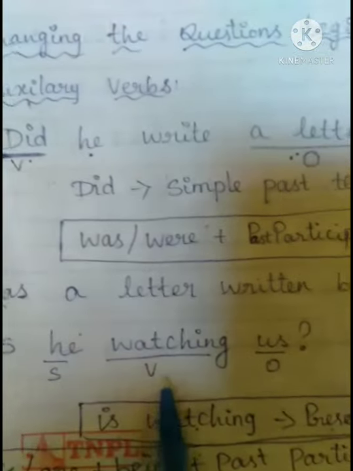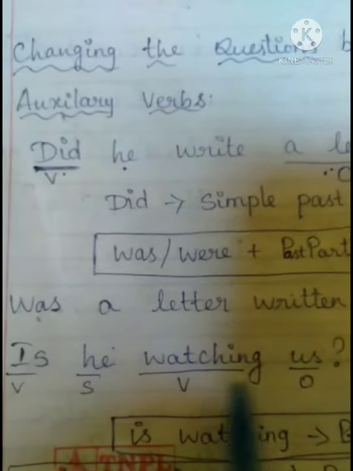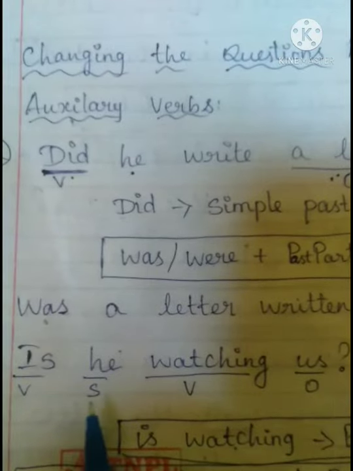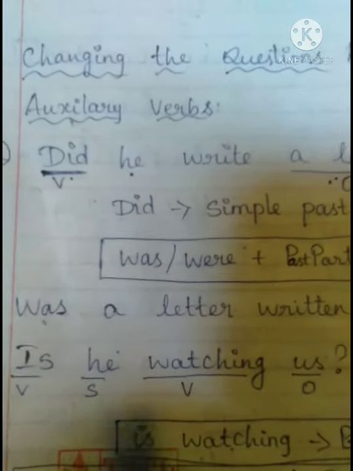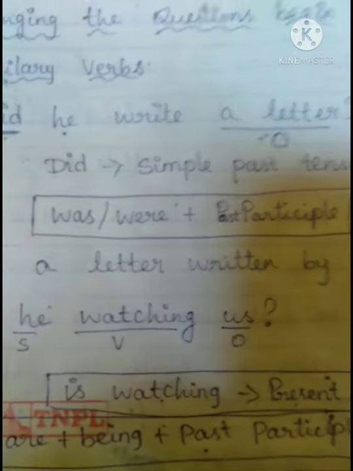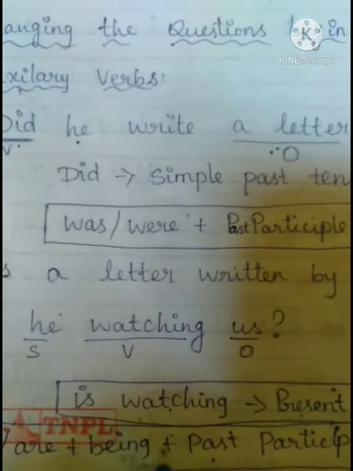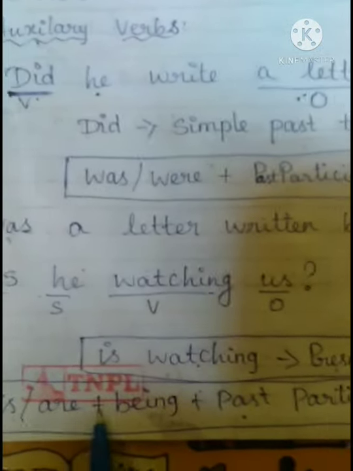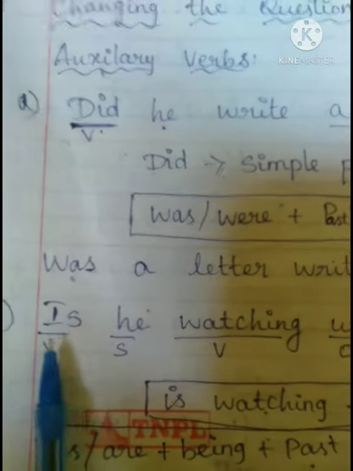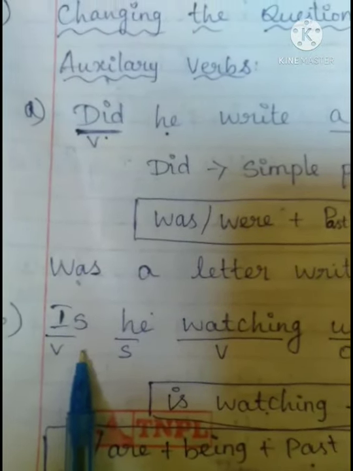Is he watching us? Us is object. He is subject. Is watching is a verb. Is watching refers to present continuous tense. What is the verb form to change present continuous into passive form? Is, are plus being plus past participle. So how can we change this interrogative sentence into passive form?